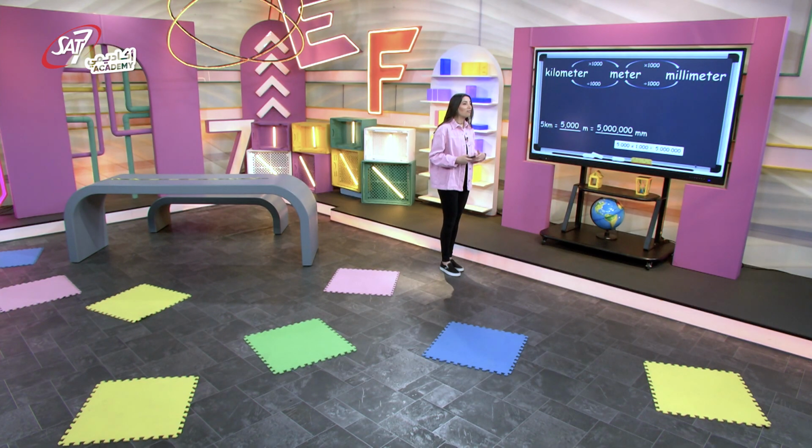When you say 5 million millimeters, it seems like a super long distance, while in fact it isn't. It's only 5 kilometers. Instead of saying the dog ran 5 million millimeters this morning, it's more convenient to say he ran 5 kilometers. We must choose the measuring unit that matches the size or weight of an object.